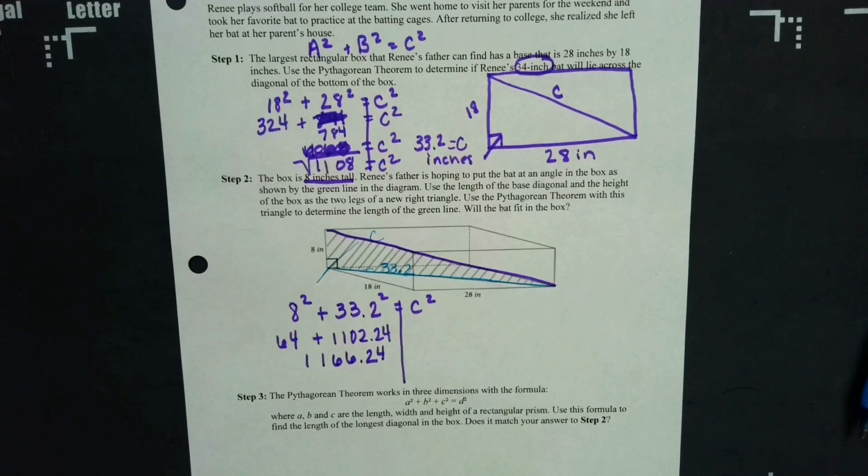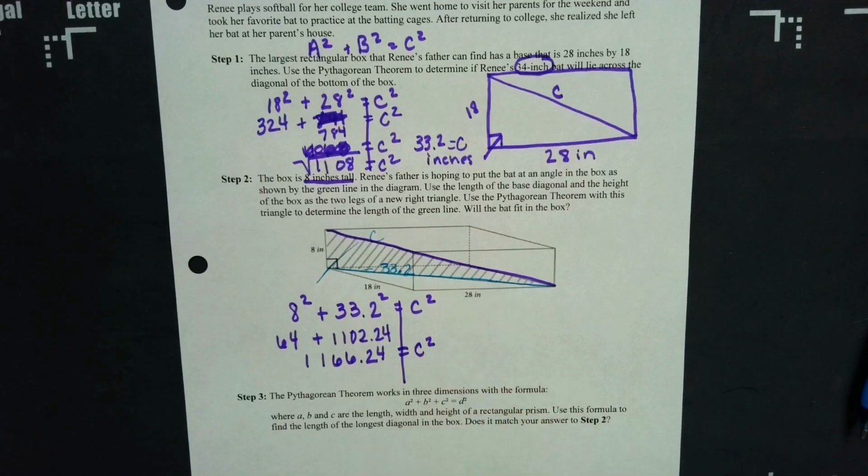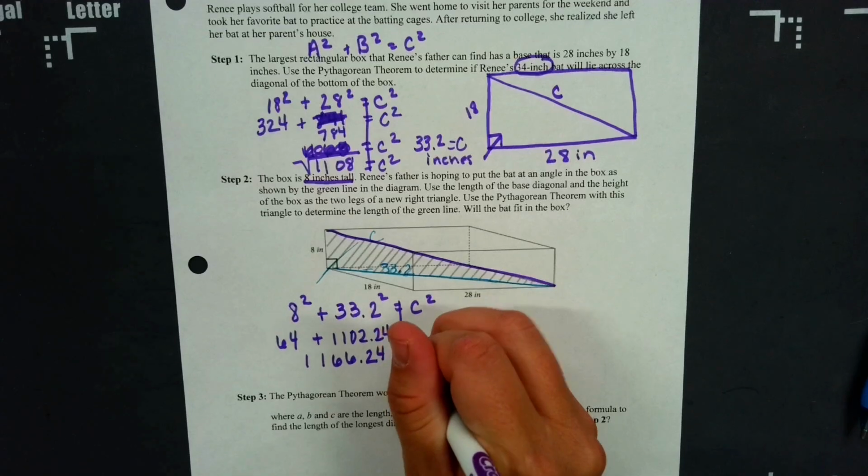Do you agree with me? Yes, nods are good, so I know that you agree with me. So what's my last step? Square root.